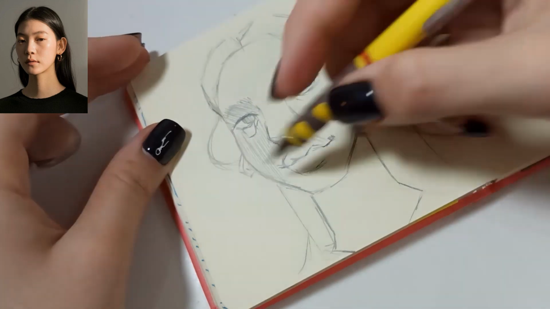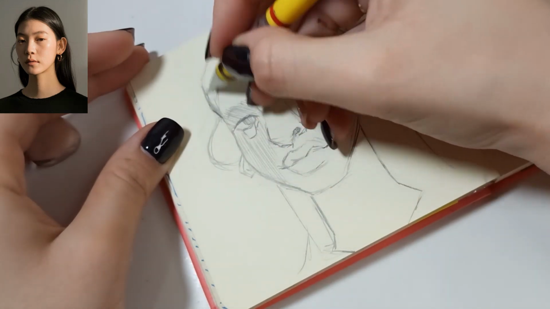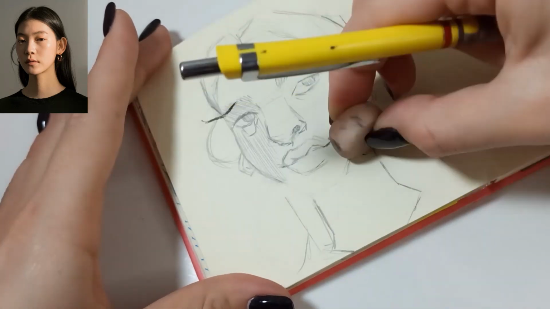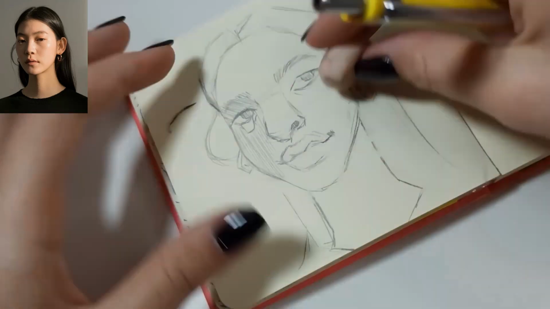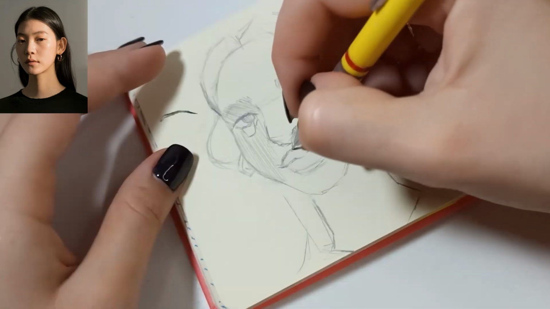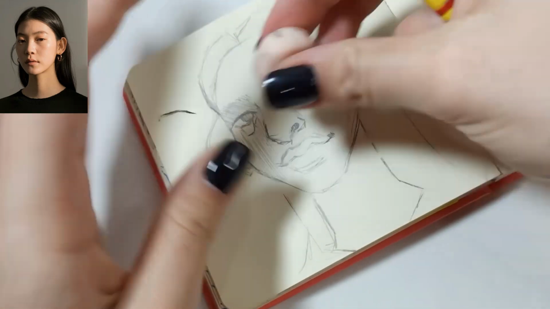Even my initial sketch lines here are so messy and not confident at all. I don't like them. And I'm pretty sure her lips are not like that. This looks like she's doing a duck face or something. I think she had big lips, but maybe that's too much.